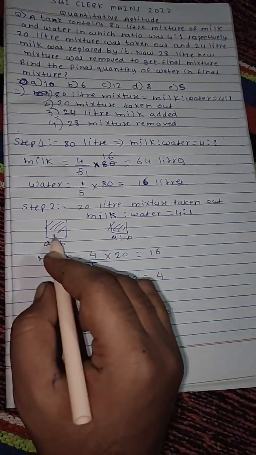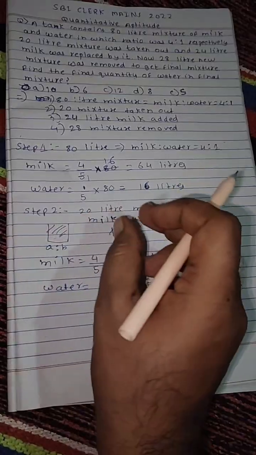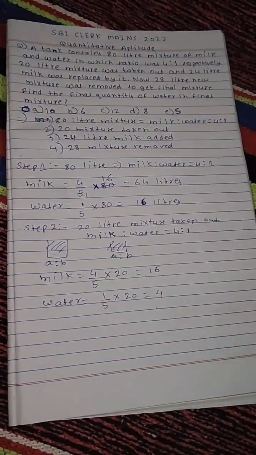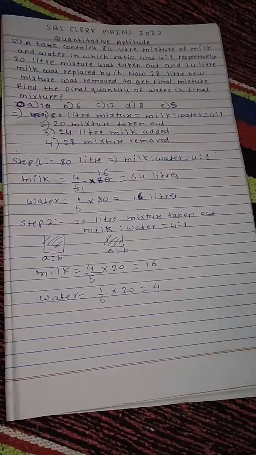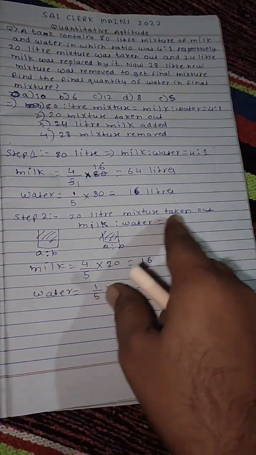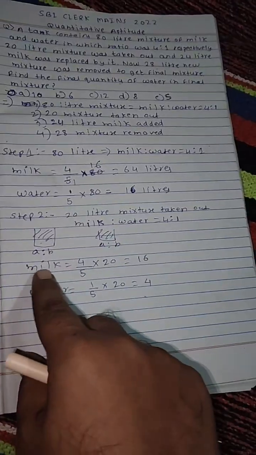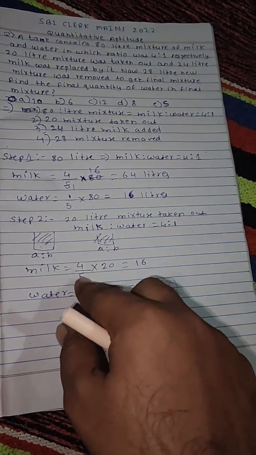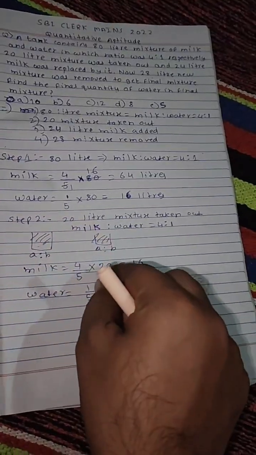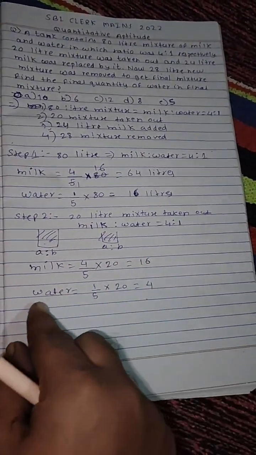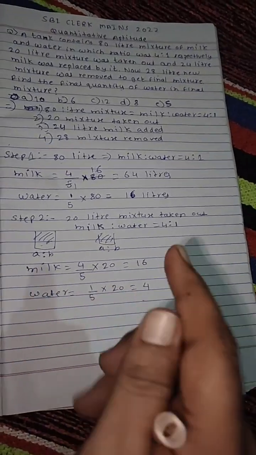As I explained, if you take a small quantity also, if it is 100 liters, and you take 20 liters or any quantity, it is independent. 1 liter, 2 liters, in that also the milk to water ratio will be the same, 4 is to 1. So by using the ratio formula, individual part divided by total into how much we removed, we get the quantity. So 16 liters of milk is removed and 4 liters of water is removed.